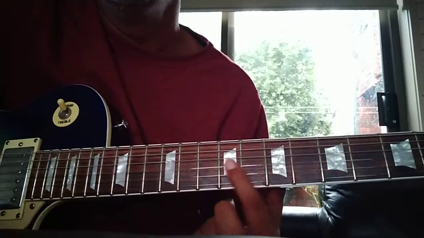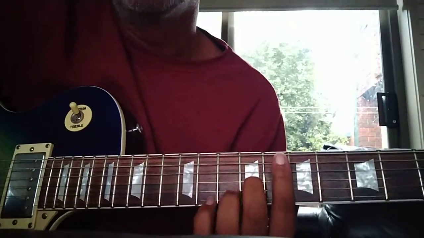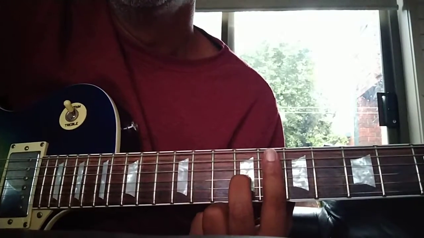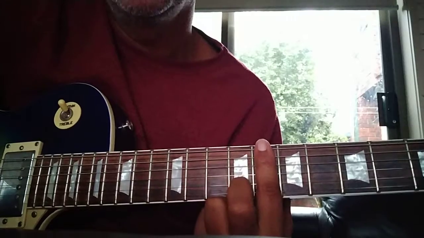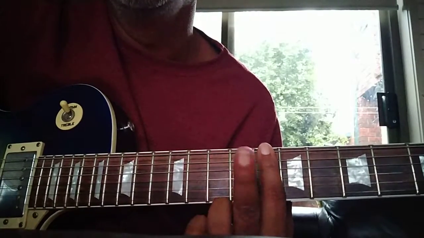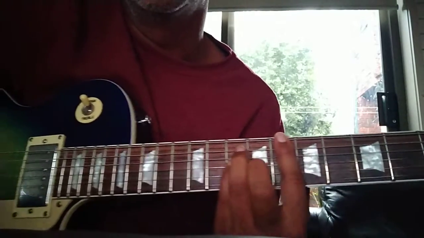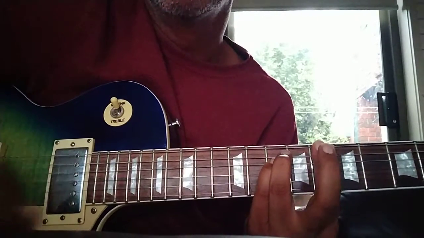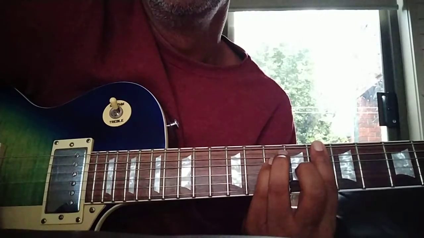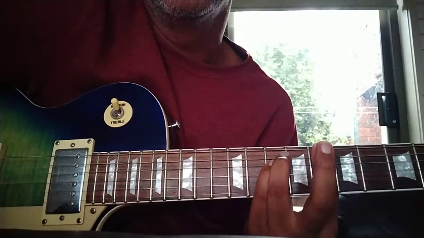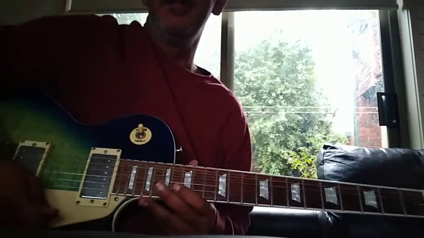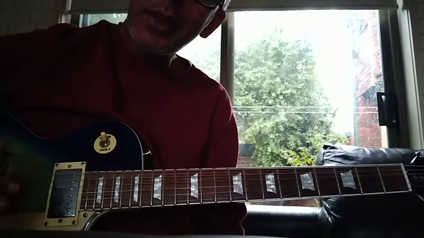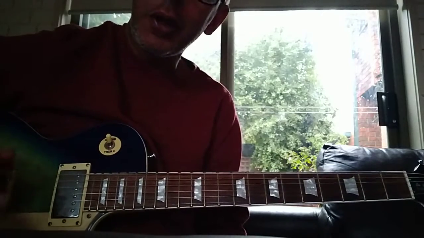C, D, E. So all I have to do is flatten this note. So anyways I am barring this entire section. So all I need to do is remove this finger and that note will get flattened. Nothing else changes. So this becomes my minor chord. Major, minor. Simple. So that's how a chord is formed, and that's how we switch from a major chord to a minor chord.